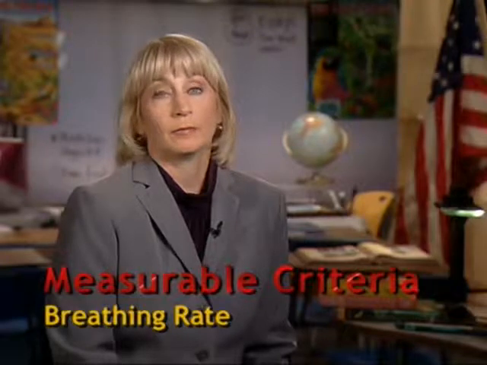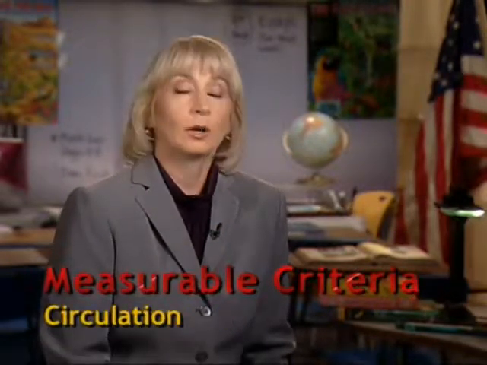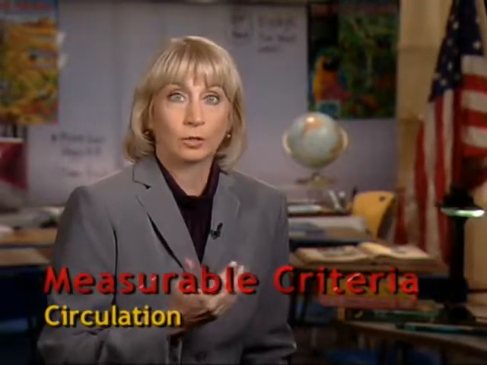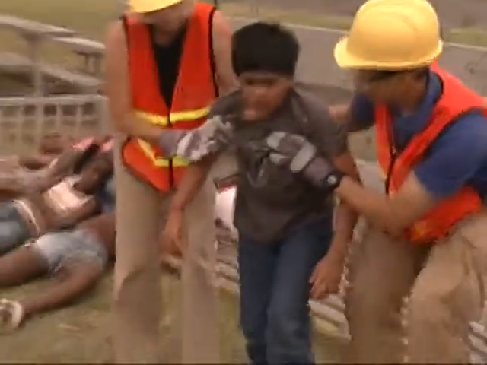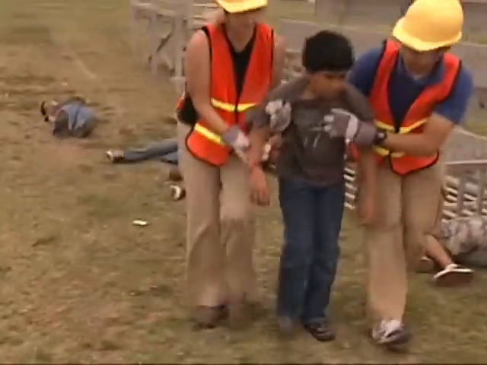The victims are sorted using 3 measurable criteria: their respirations or breathing rate, the heart's ability to pump blood called circulation or perfusion, and finally their mental status. This can be simplified by thinking about evaluating the patient's airway, if they are bleeding badly, or if they are in shock. It might be the victims who appear badly hurt may in fact not require immediate treatment. With limited time and resources, it is important to treat victims in the right order. The goal is to give priority treatment to those most in need who will benefit the most.